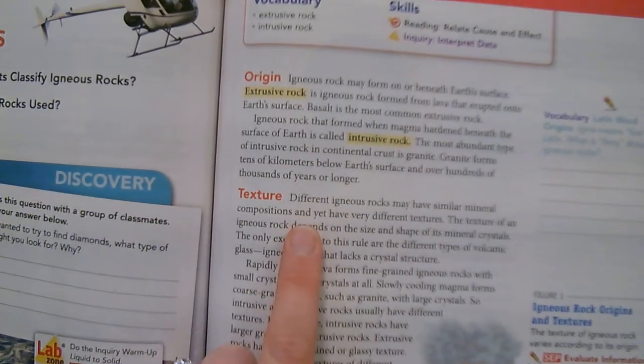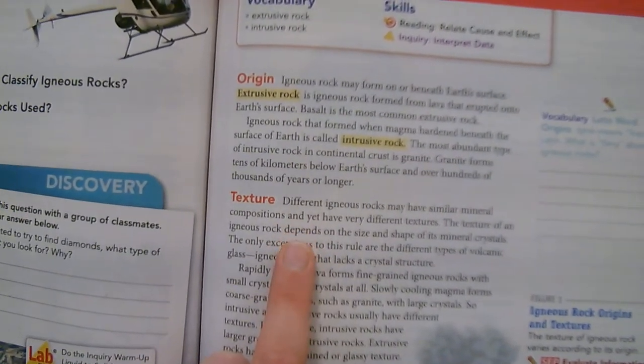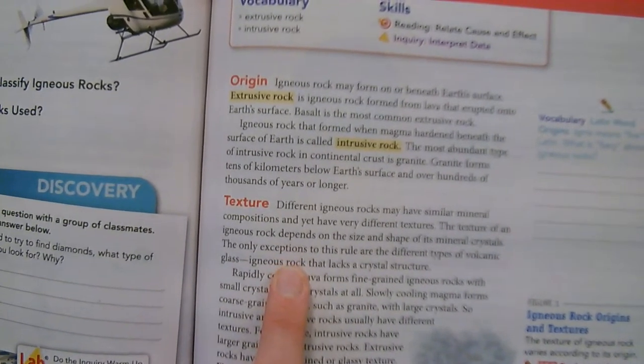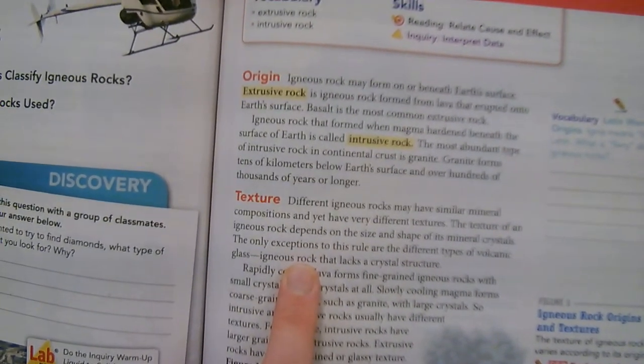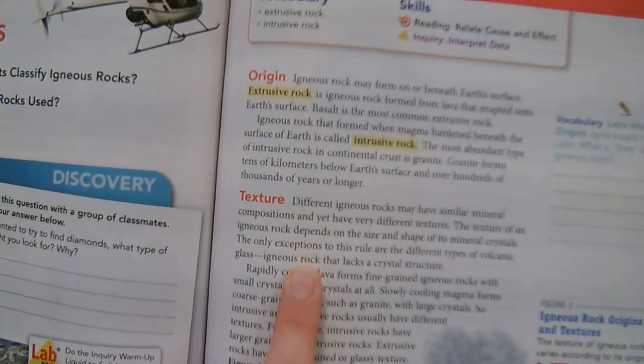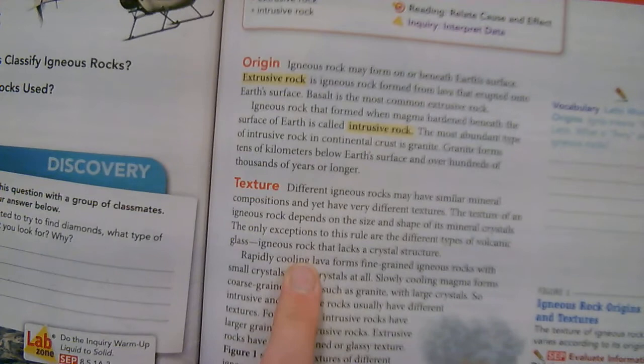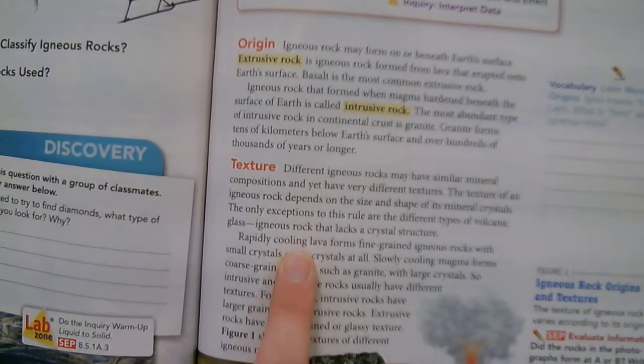Texture. Different igneous rocks may have similar mineral compositions and yet have very different textures. The texture of an igneous rock depends on the size and shape of its mineral crystals. The only exception to this rule is the different types of volcanic glass, igneous rock that lacks a crystal structure.